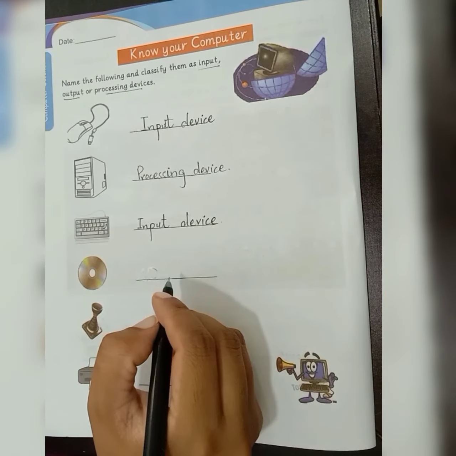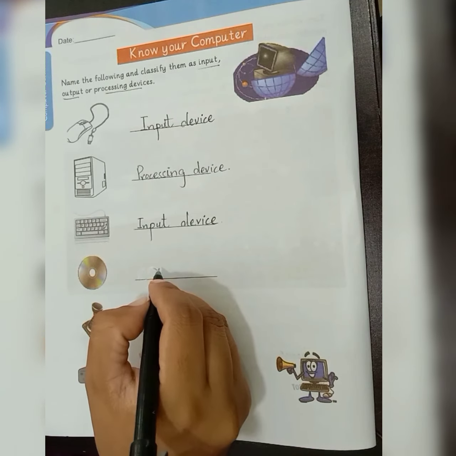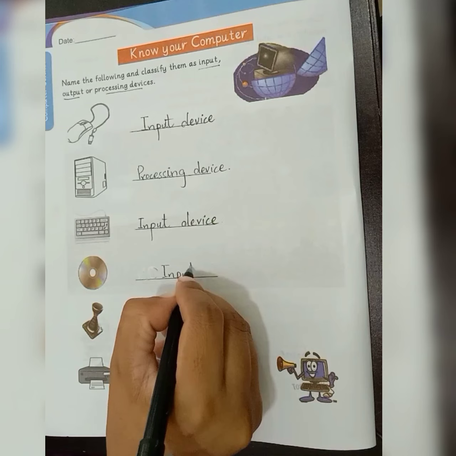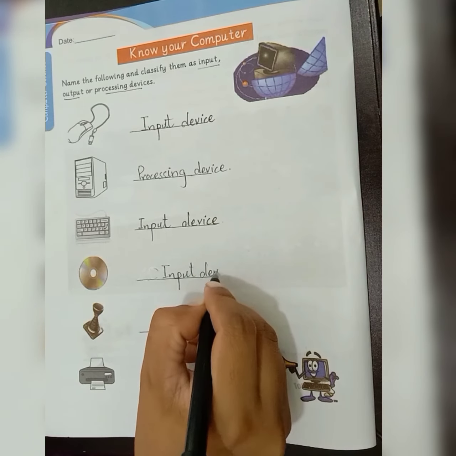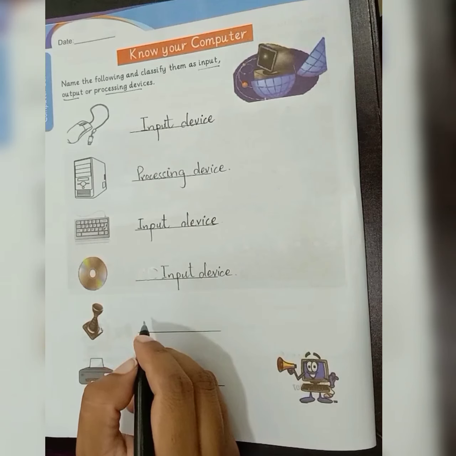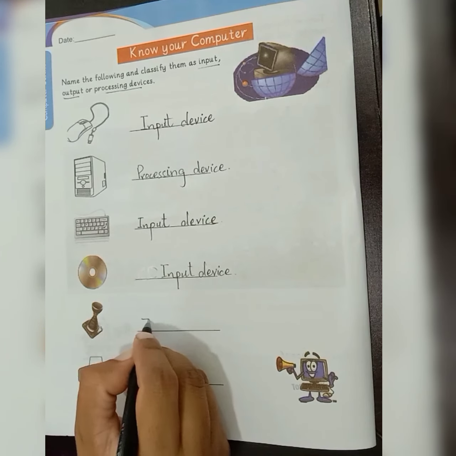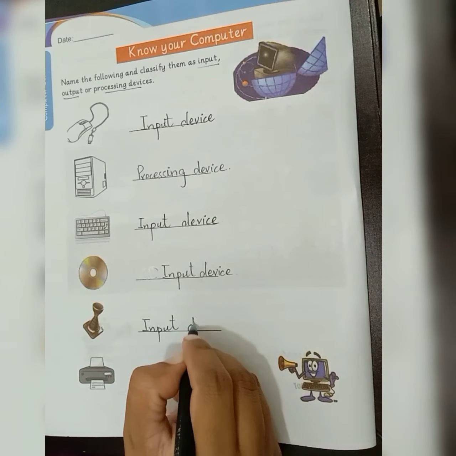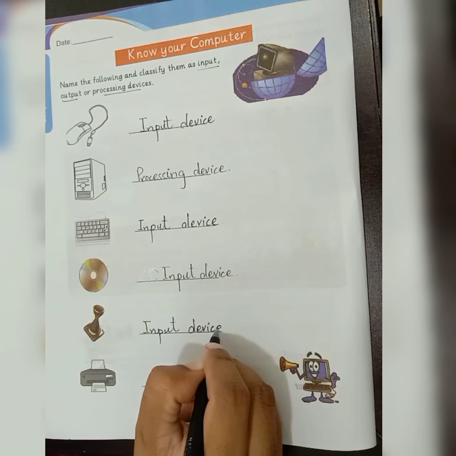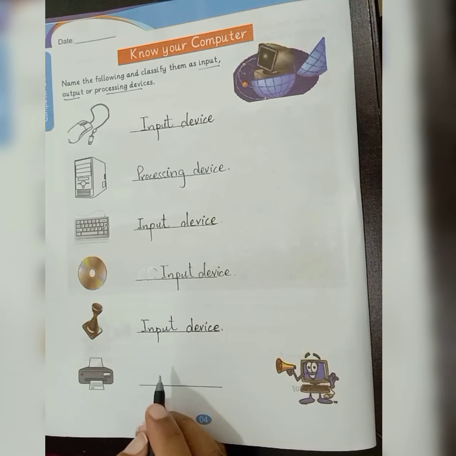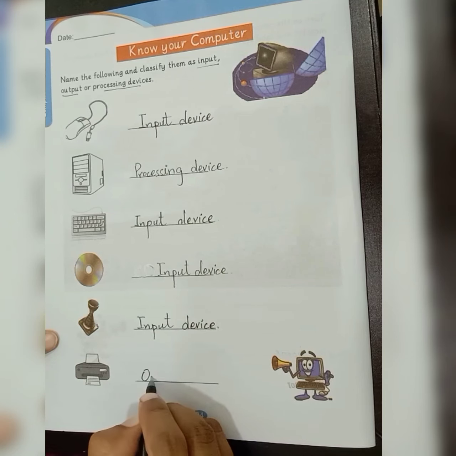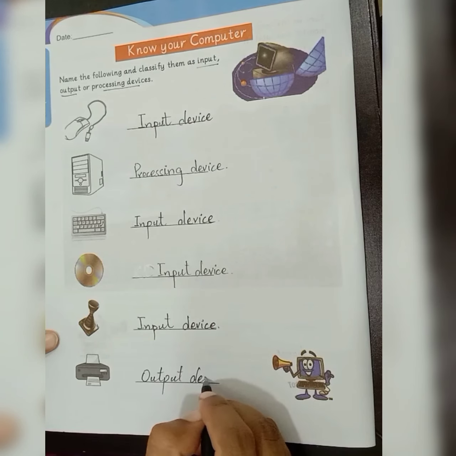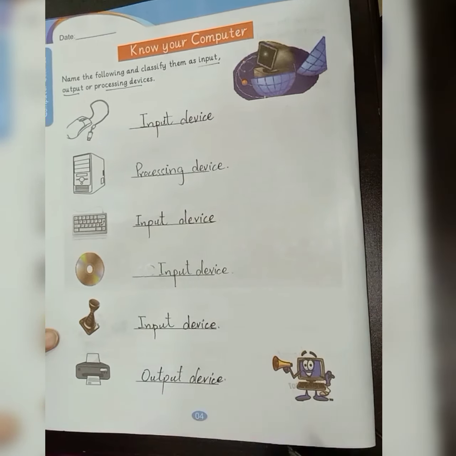Now this CD is called input device. Joystick is also known as input device. Printer is known as output device. Let's turn the page.